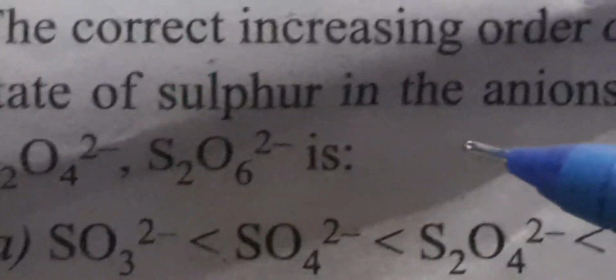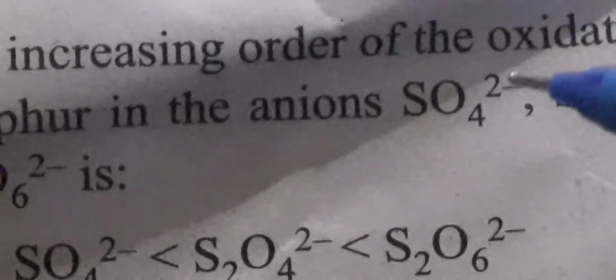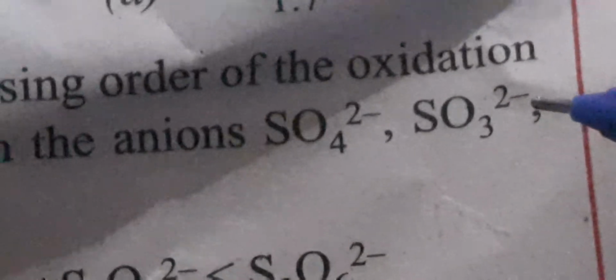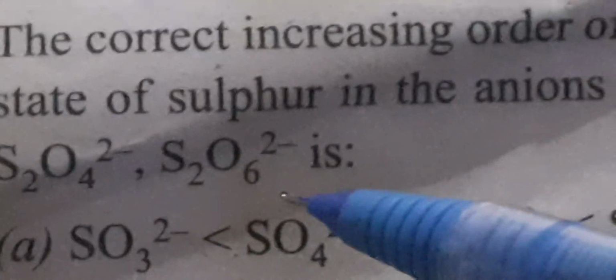Next, the correct increasing order of oxidation state of sulfur in the anions sulfate 2 minus, sulfite 2 minus, S2O4 2 minus, S2O6 2 minus. The correct order is S2O4 2 minus is lesser, then SO3 2 minus, then S2O6 2 minus, then SO4 2 minus, okay. SO4 2 minus is the greatest in oxidation state.